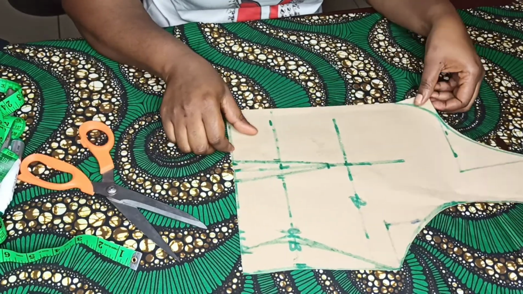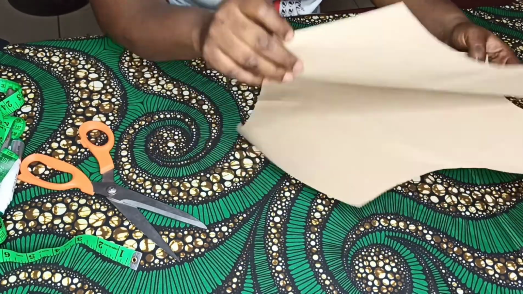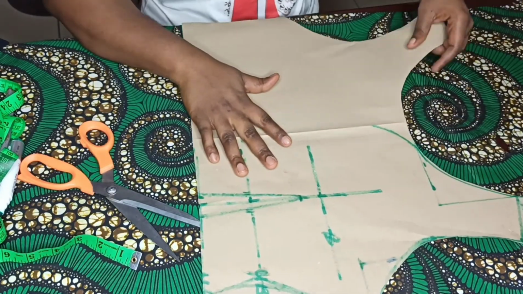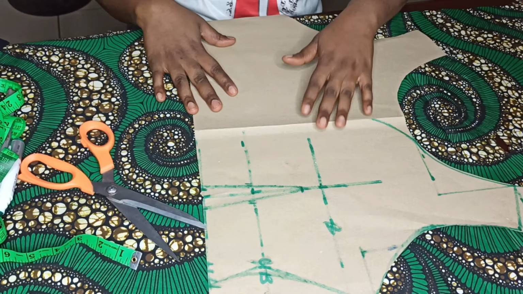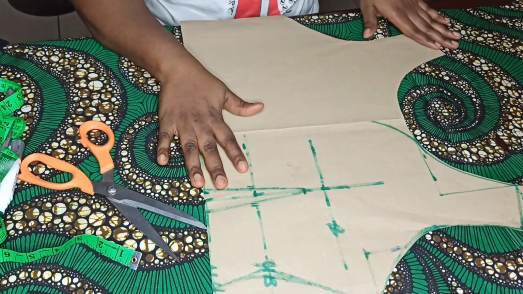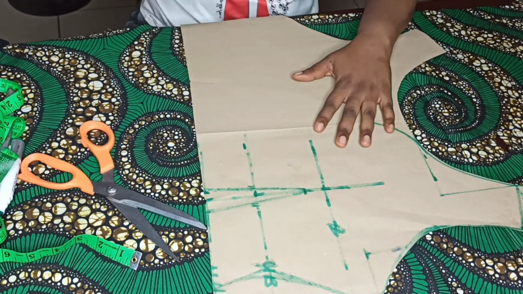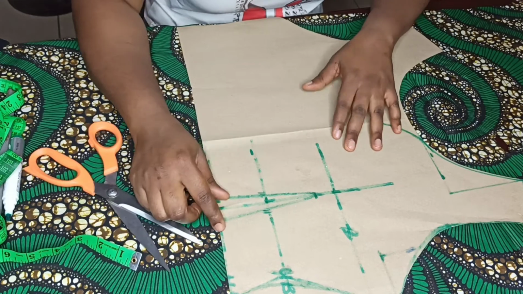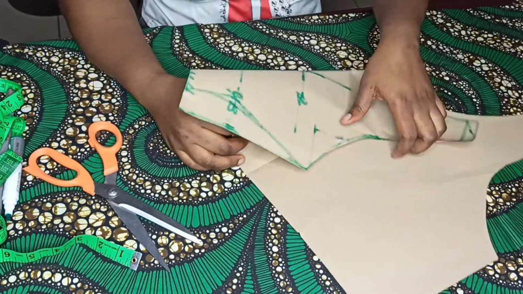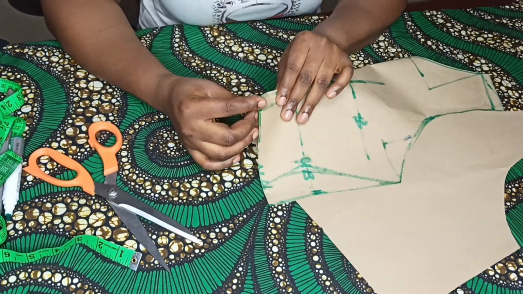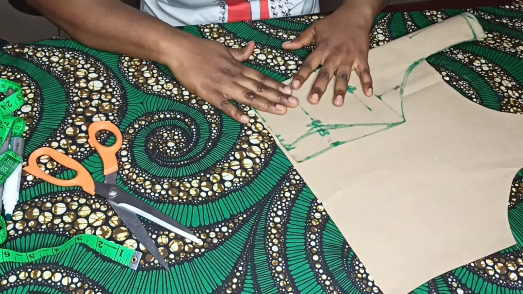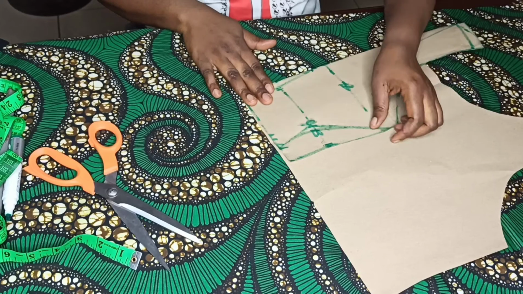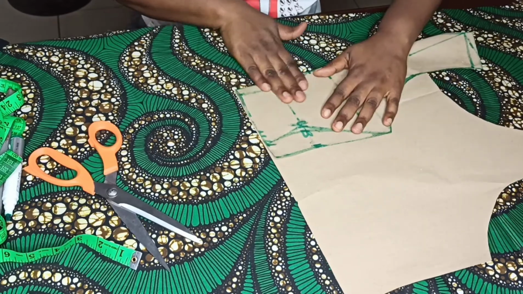So when you are joining it, this is what our bodice block looks like. You guys can see it. Then this notch here is to determine how you're going to sew. So when you are sewing, at this point, you just have to fold your fabric straight. And then what do you do next?